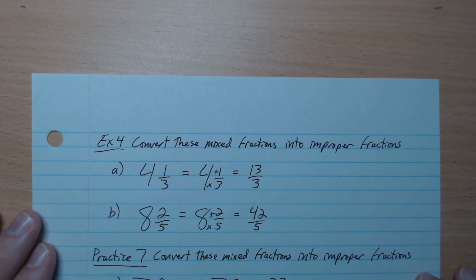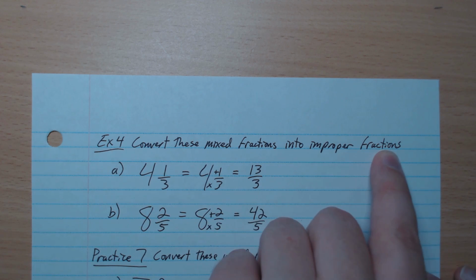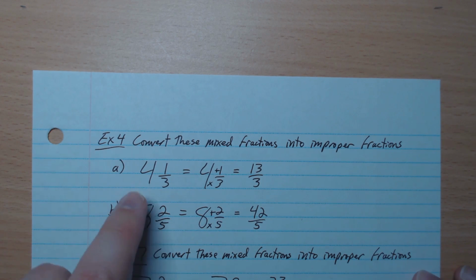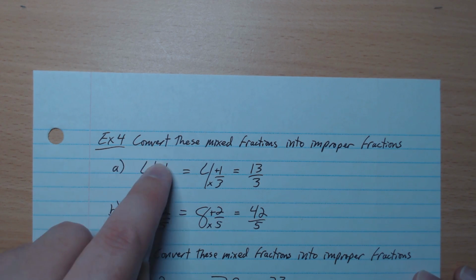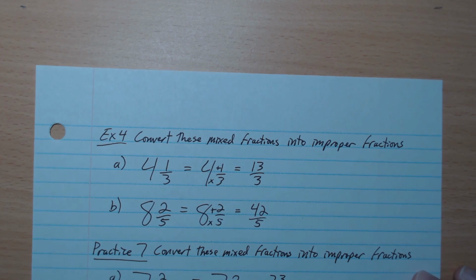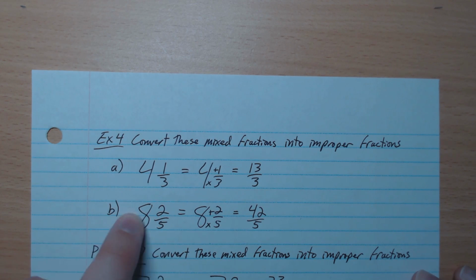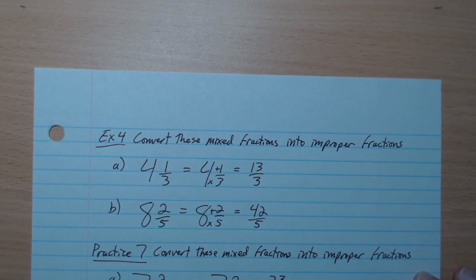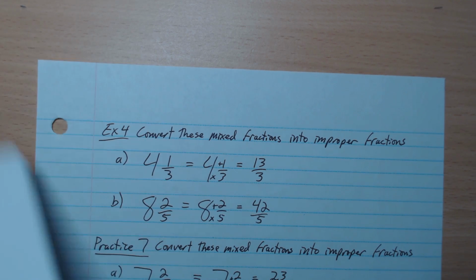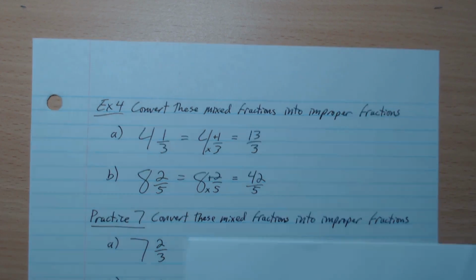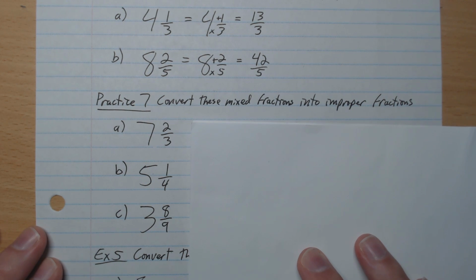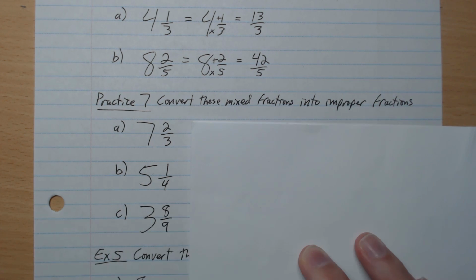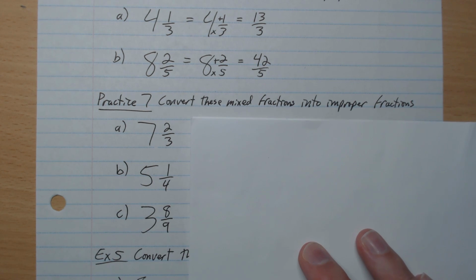Okay, example 4. Convert these mixed fractions into improper fractions. So we have 4 times 3, 12, plus 1, 13 over 3, like that. 8 times 5 plus 2, so we got 40 plus 2, so 42 over 5, like that. So practice number 7, convert these mixed fractions into improper fractions. Go ahead and pause the video and answer that.